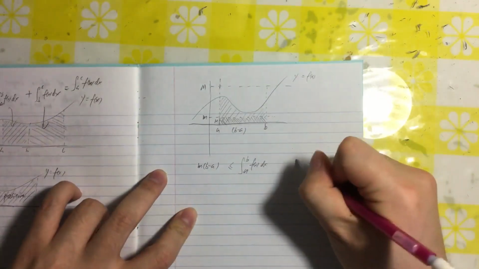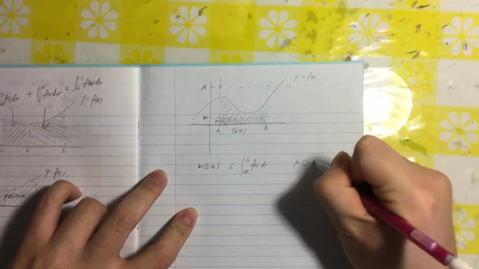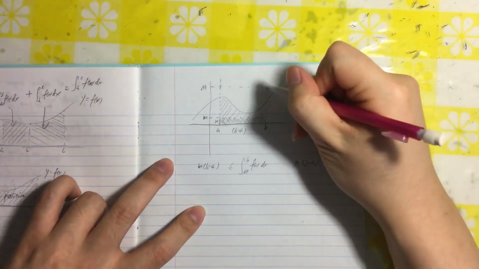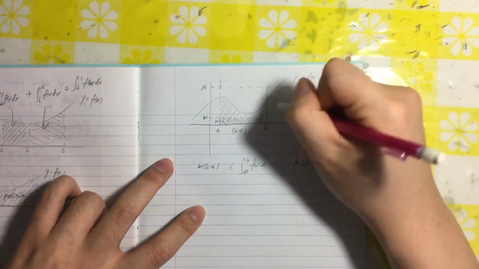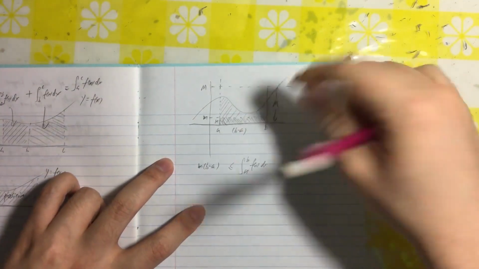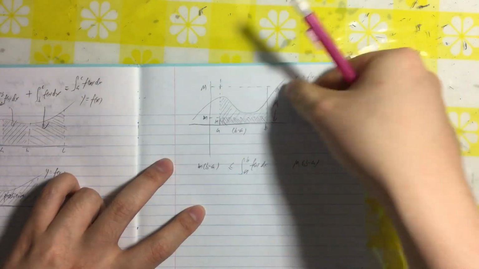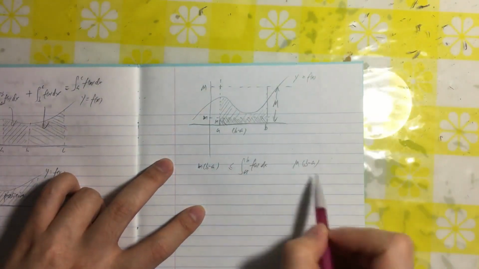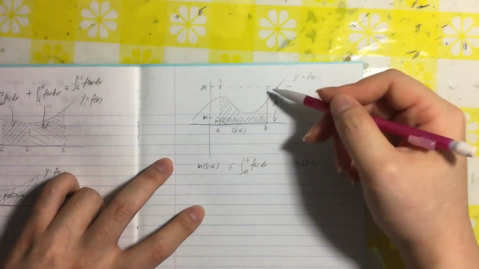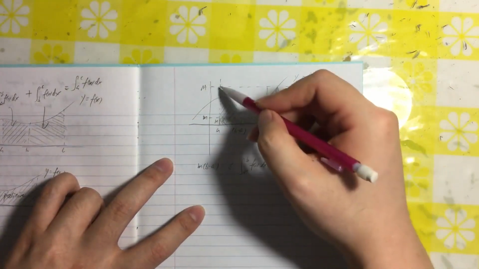Then what's big M times (b minus a)? Big M is the height of this edge, and b minus a is the width of this edge. Width times height is the area of this big rectangle.